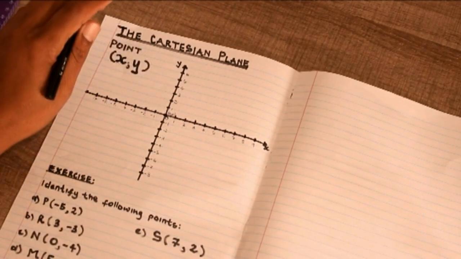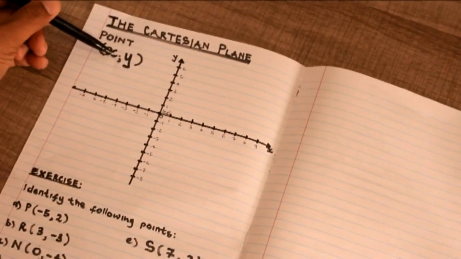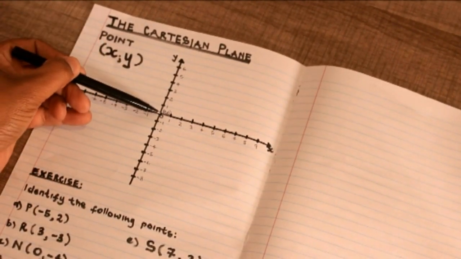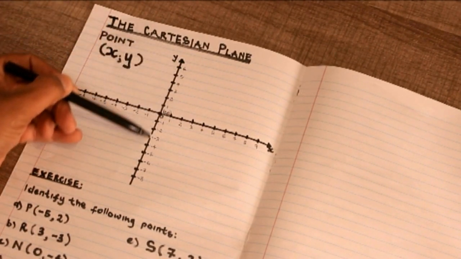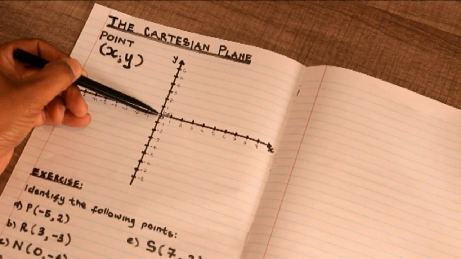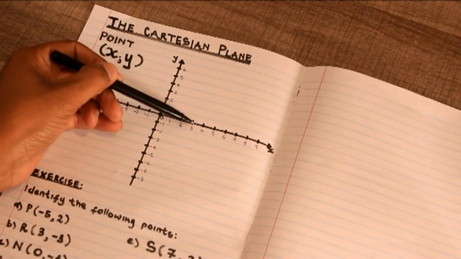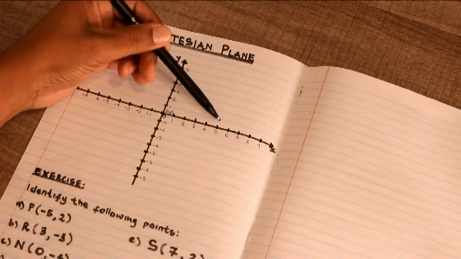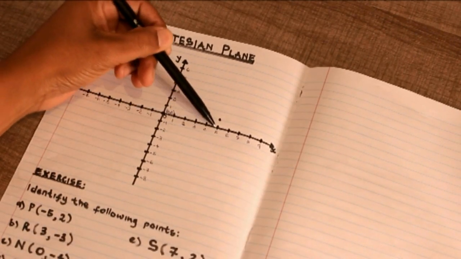Once I identify the X value of any point, I need to identify whether I've moved to the left or to the right, because right here it's 0. The value of X is 0. If I move 1, 2, 3, 4, 5, I have moved 5 units to the right.